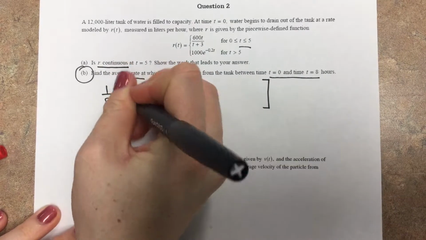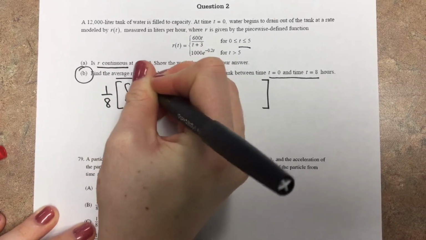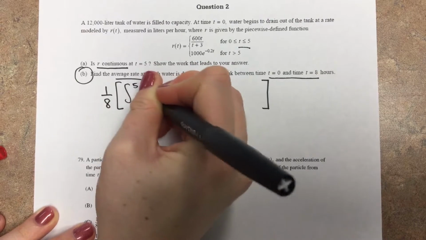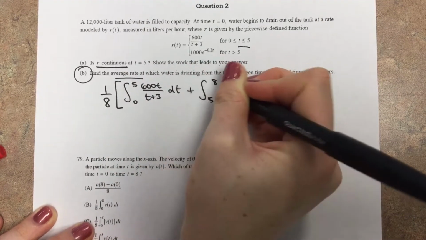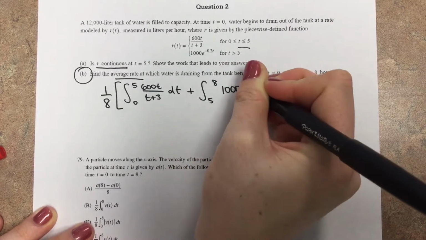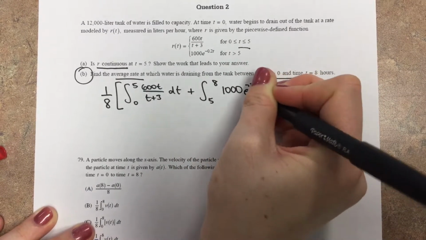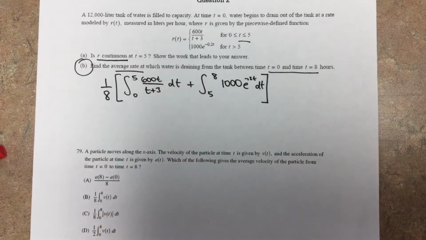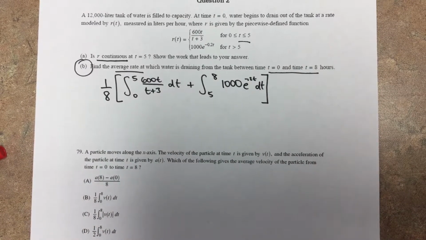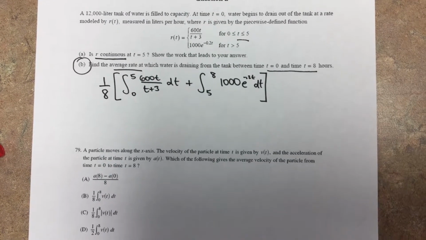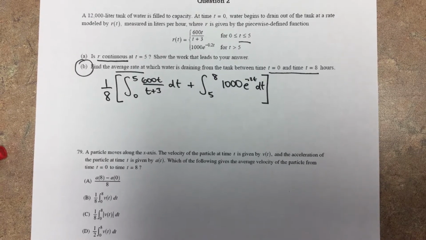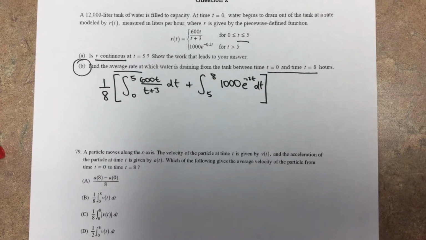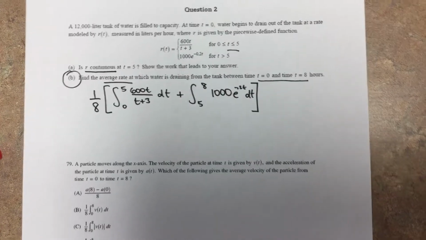Okay, so first one, we're going from 0 to 5, and we have this first function, but then it's piecewise, so they swap functions. And this one goes from 5 to 8. All right, I'm not going to plug this in. You guys know how to use calculators. You just plug this in, get the decimal approximation, 3 decimal points. It's question 2, so of course you have your calculator.